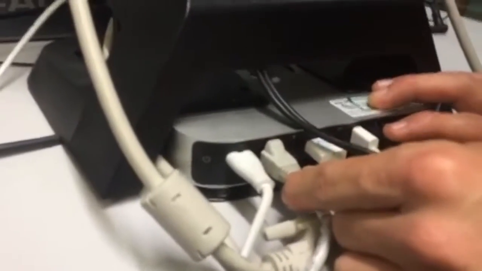We also have to connect the Ethernet cable, which allows you to connect to the internet or the college server to save work.